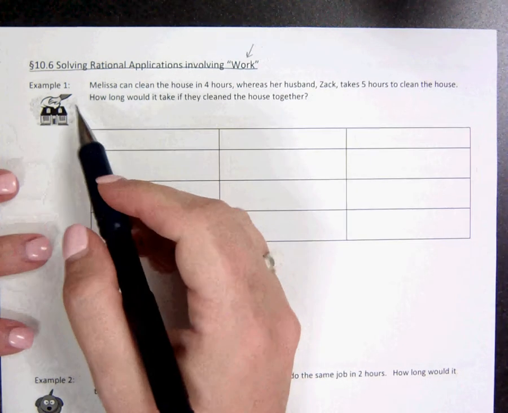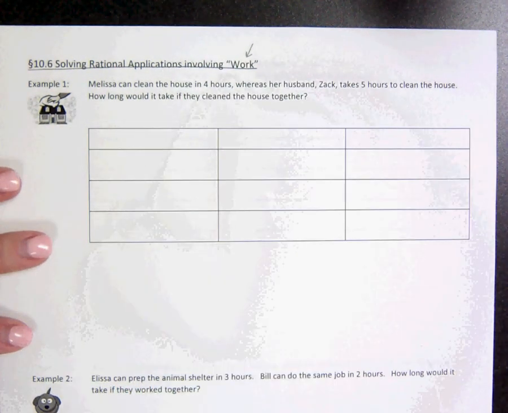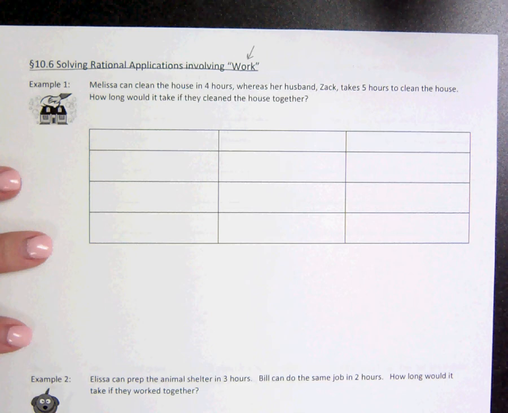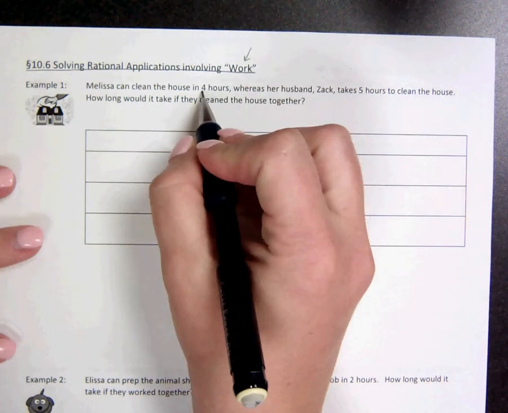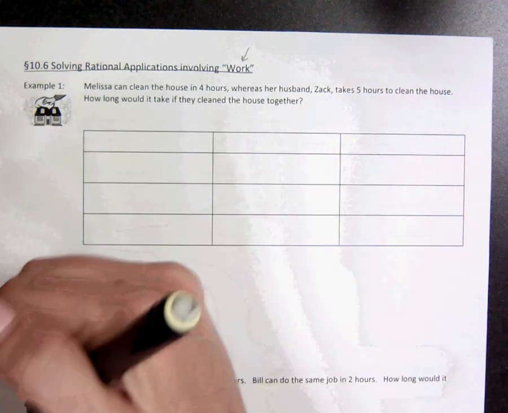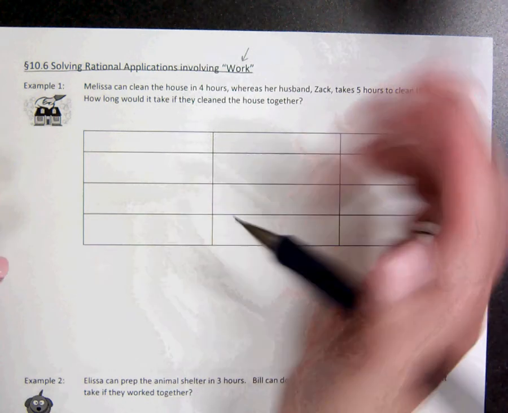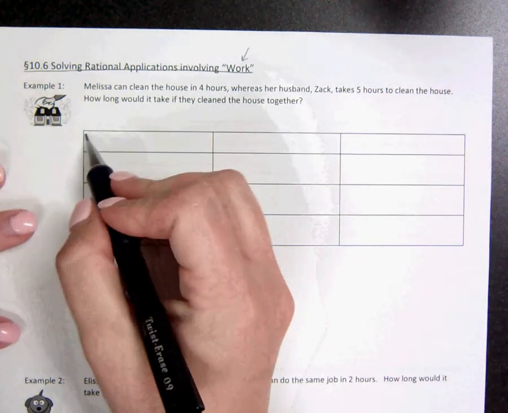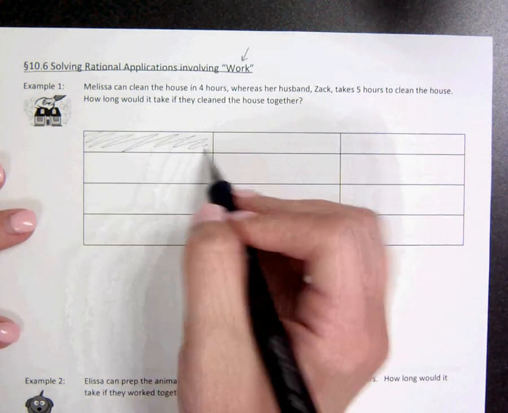So example 1 says, Melissa can clean the house in 4 hours, and her husband Zach takes 5 hours to clean the house. And how long should it take them to clean the house if they were to clean the house together? So ideally, if Melissa takes 4 hours by herself and Zach takes 5, if they were going to work together, it should take them less time. So pretending there's no bickering or disagreements, it should take them less time.